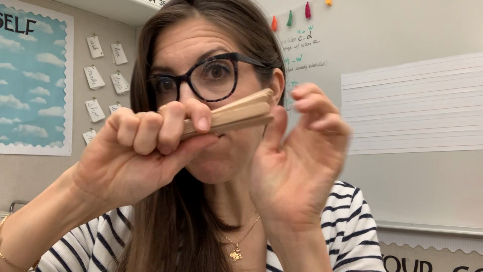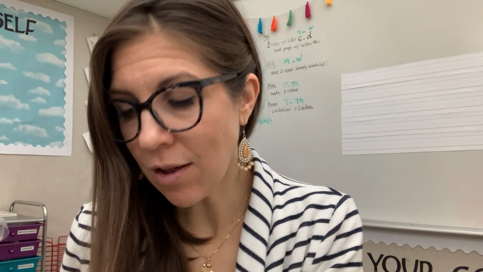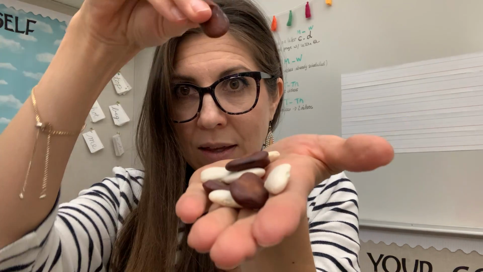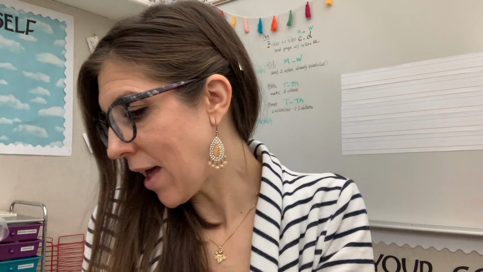So I'm gonna take them all out of the packet, and then I want you to put them all together on the table. Then take all of the tally marks and put them all together on the table. And then take all of the beans, take them out and put them right here. And we are going to count together.